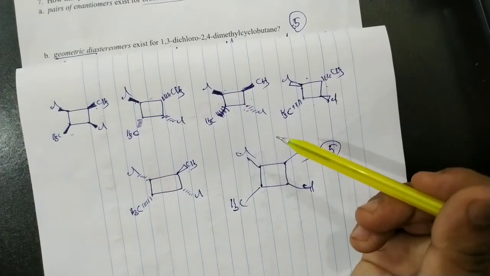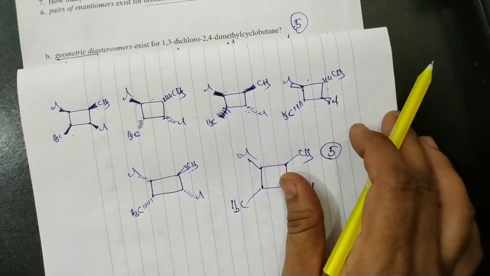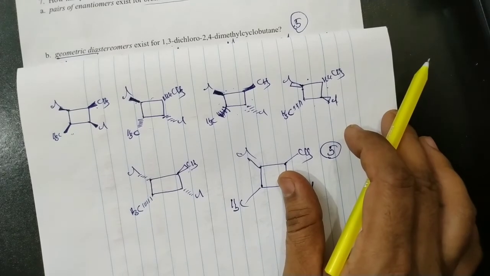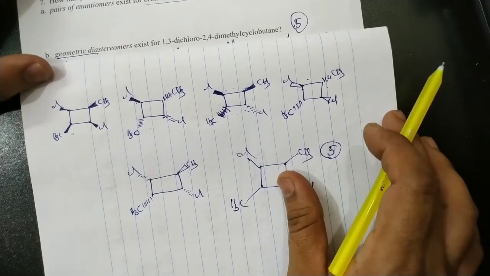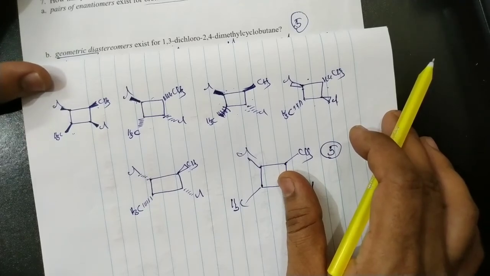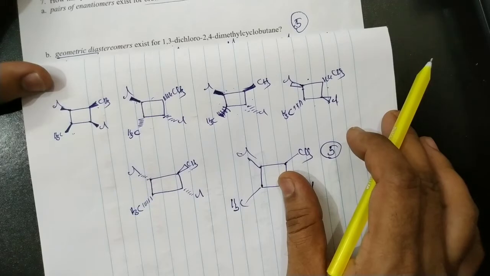Okay, so they are the 5 different geometrical isomers for this compound. Okay, geometric diastereomers exist for this compound means just calculation of the geometrical isomers is enough. Okay, so here this compound has 5 geometrical isomers. Here in this case, of course, let us check the optical activity of these compounds also.